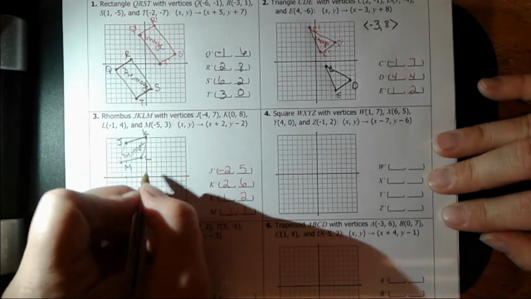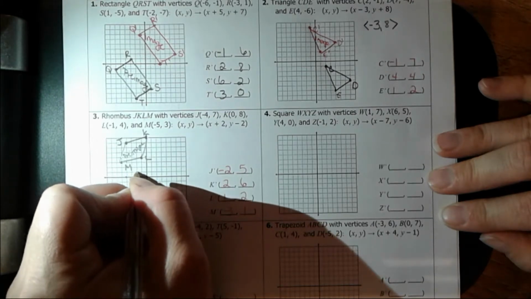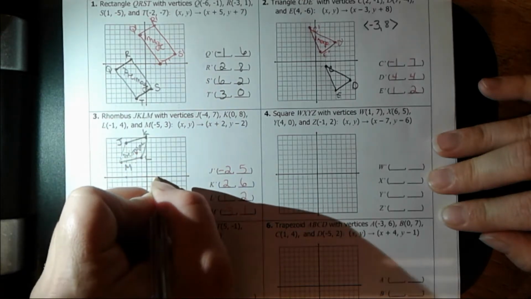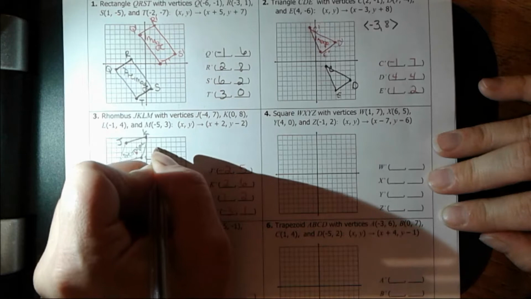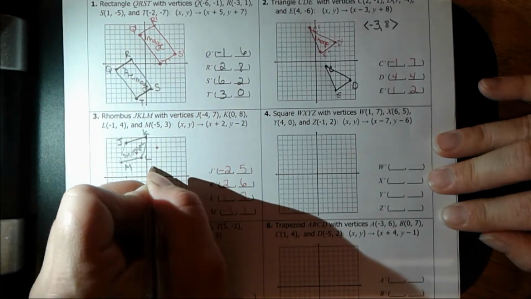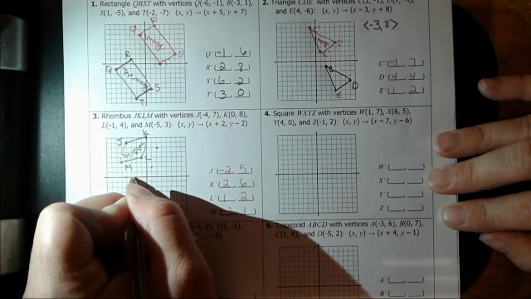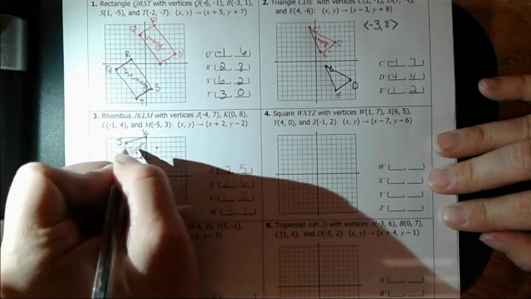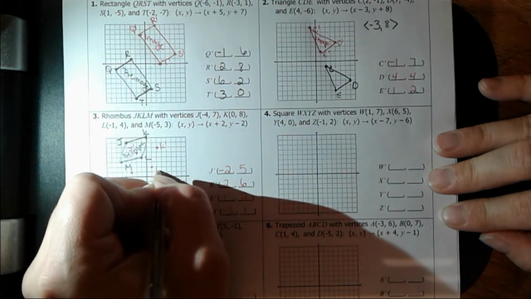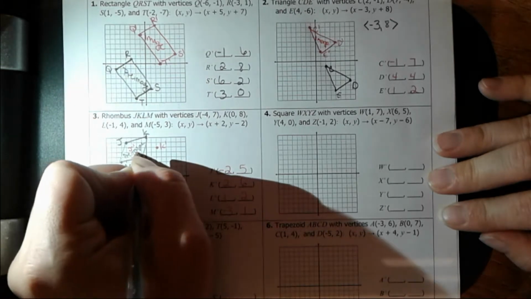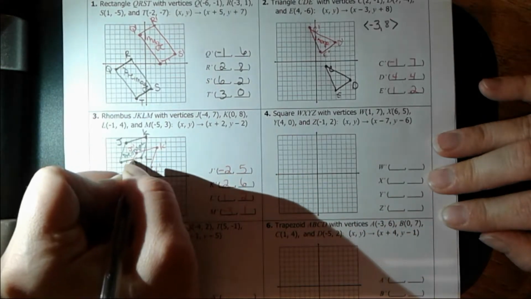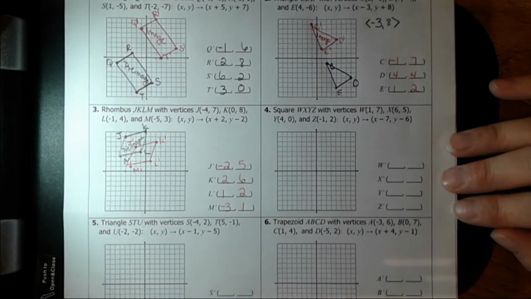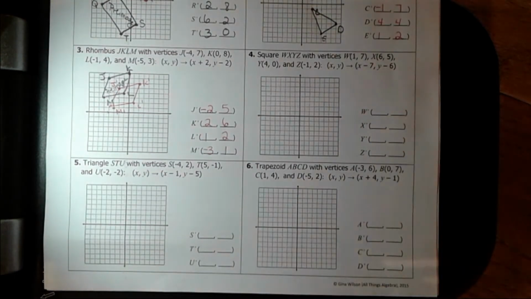So here's all of our new points. And then we just graph them. You can see already this one's probably going to overlap. And I better label all those J prime, K prime, L prime, and M prime. And I connect them. And there's my image. So there you go. I'll leave the other 3 for you to do on your own. If you have any questions, let me know.